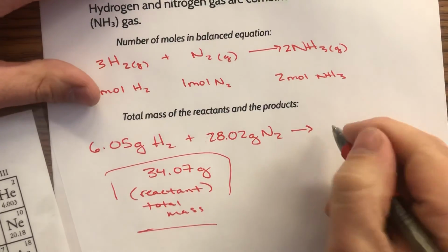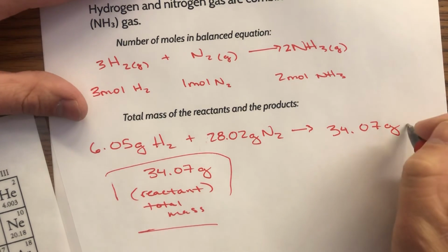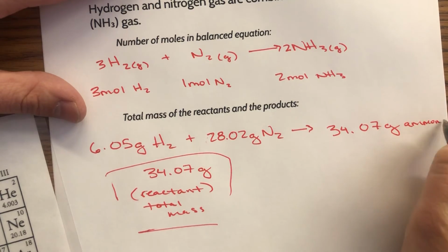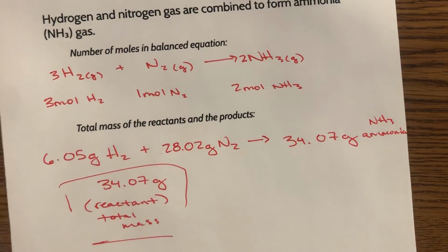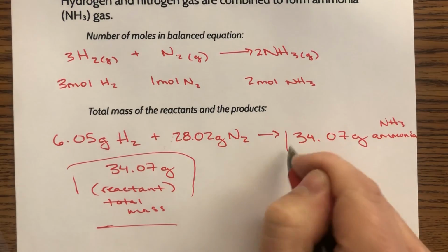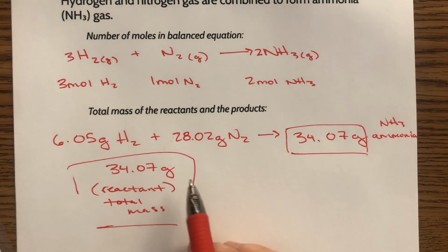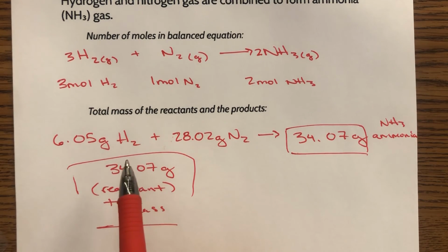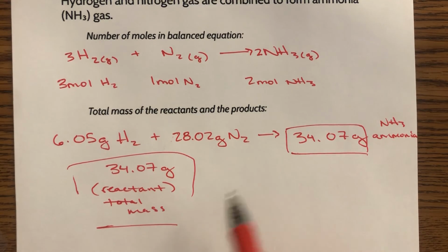So if I look at this, it's going to be 34.07 grams of ammonia, or NH3. And if we notice, our products equal our reactants. This equation is balanced because, based on the law of conservation of mass, atoms are just shifted around. With those atoms, there's a specific weight to those atoms. So our masses should also be the same on both sides of the equation.